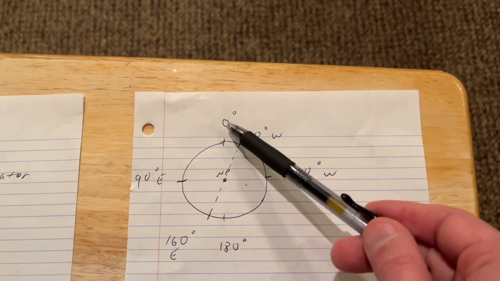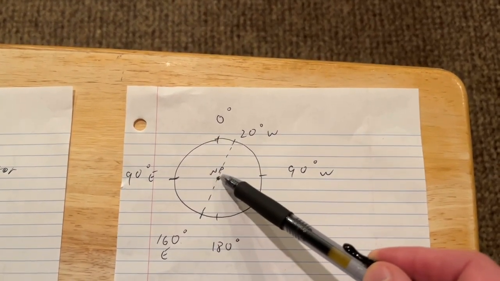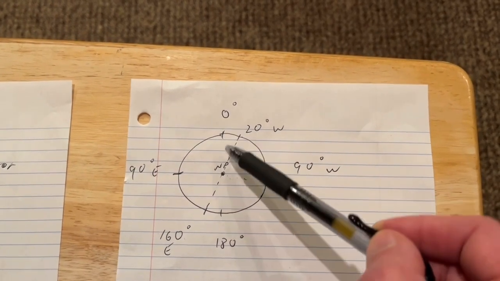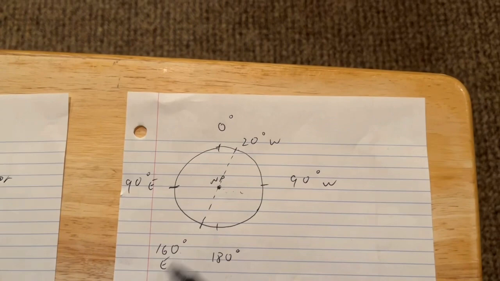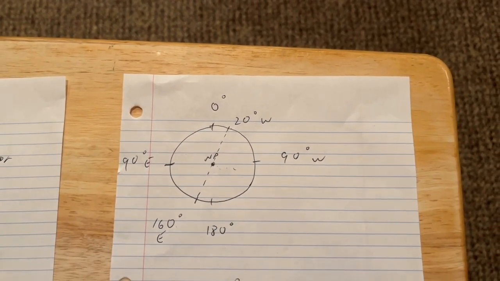So 0 degrees right here for longitude. This is the North Pole that we're looking down upon right here. So there's 0 degrees that runs through Greenwich, England, called the prime meridian. The opposite side of the planet is 180 degrees, which is the anti-meridian.